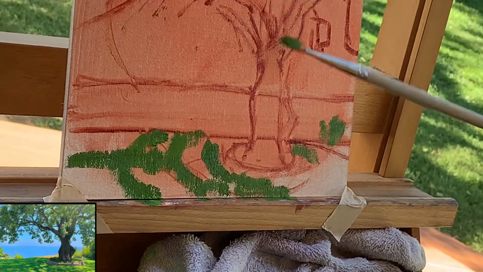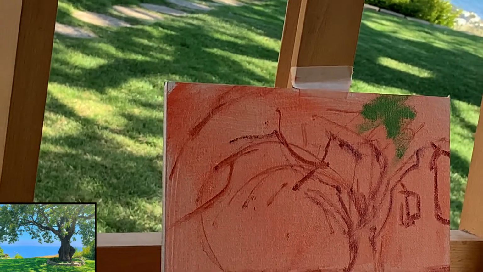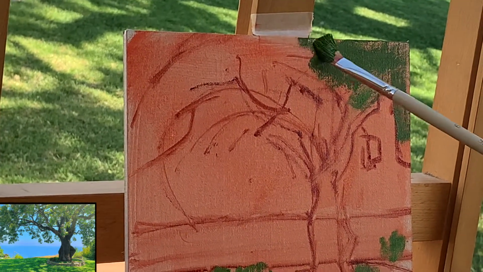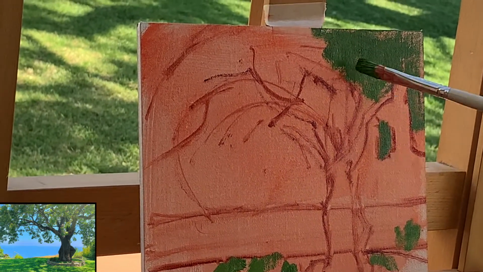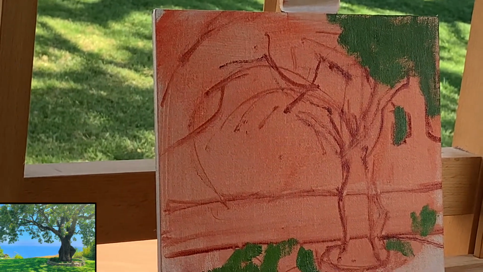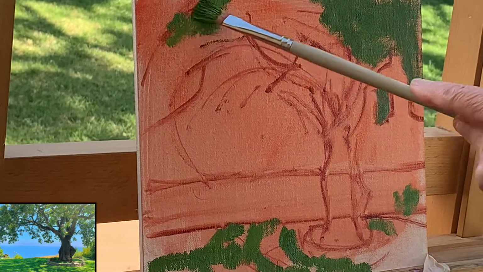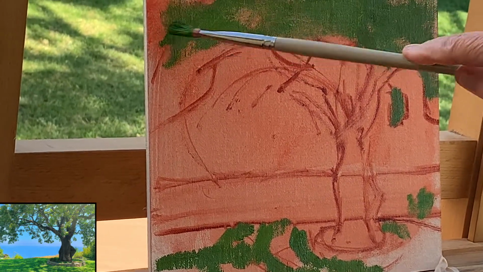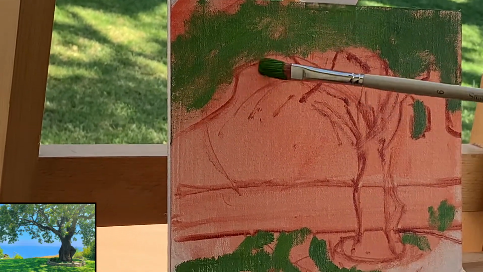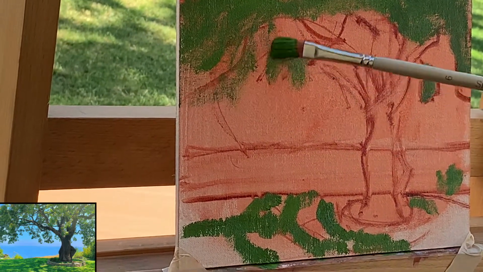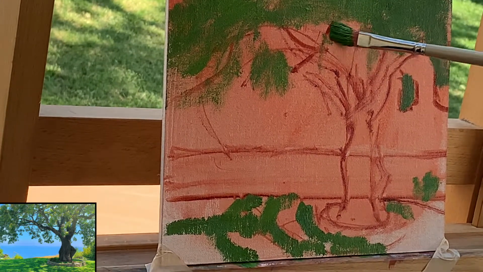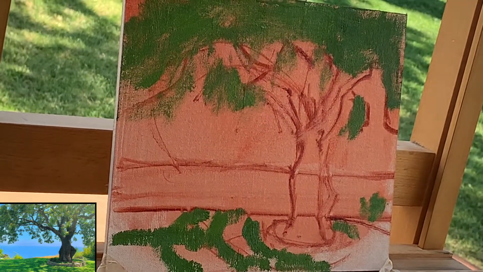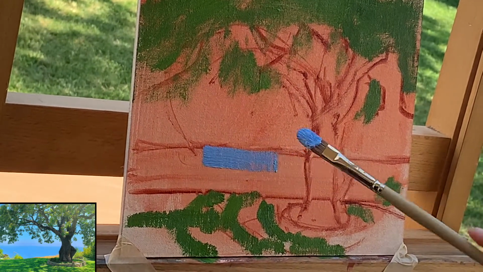And then we'll fill in a little darker, a little blue-green up here. Remember, just fill in the big shapes to start with. No details, just big masses. And there's some tree thing hanging down here and there. And then a big mass of the water.